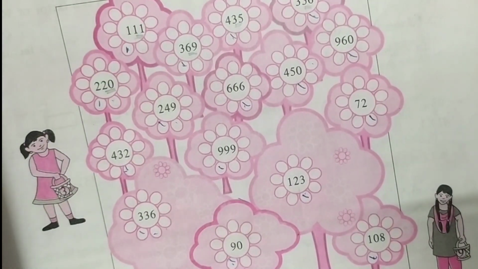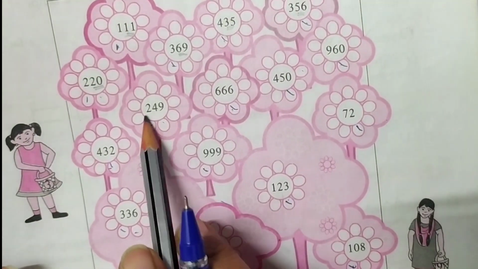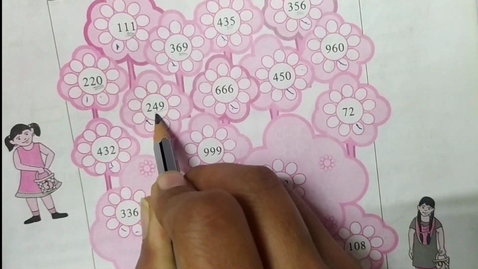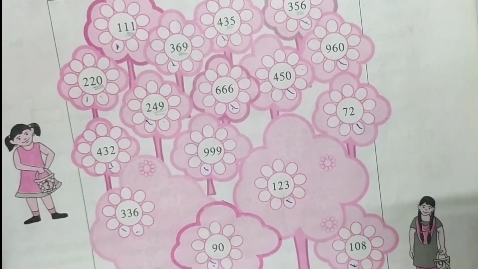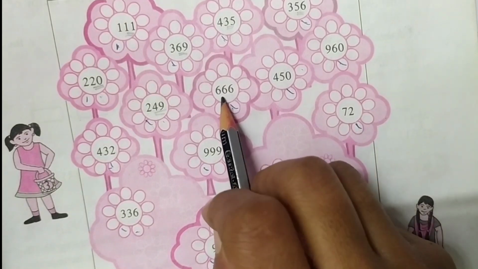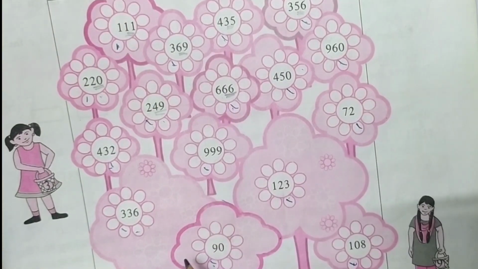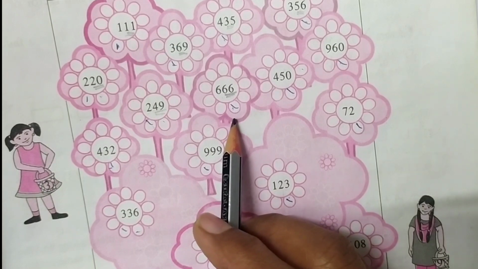Now the next flower is 249, and here we find the number 49. 49 is not divisible by 4, so we can't take flower from this tree. Now here the number is 66. 66 is also not divisible by 4, so we can't get a flower from this tree for our basket of 4.